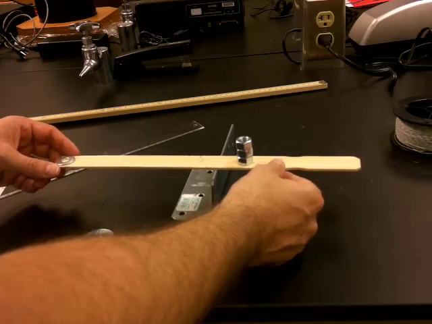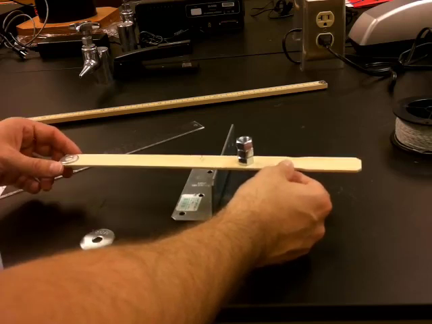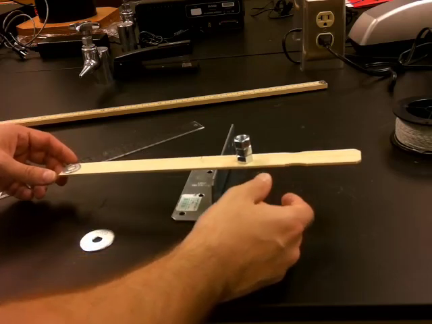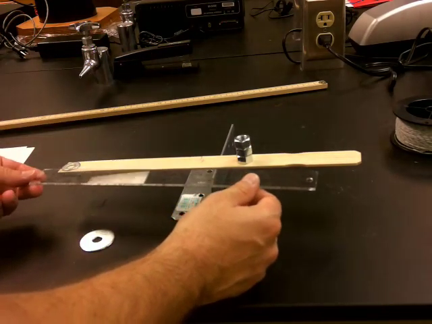So you move it around until it's balanced around here. And then you measure where everything is located.